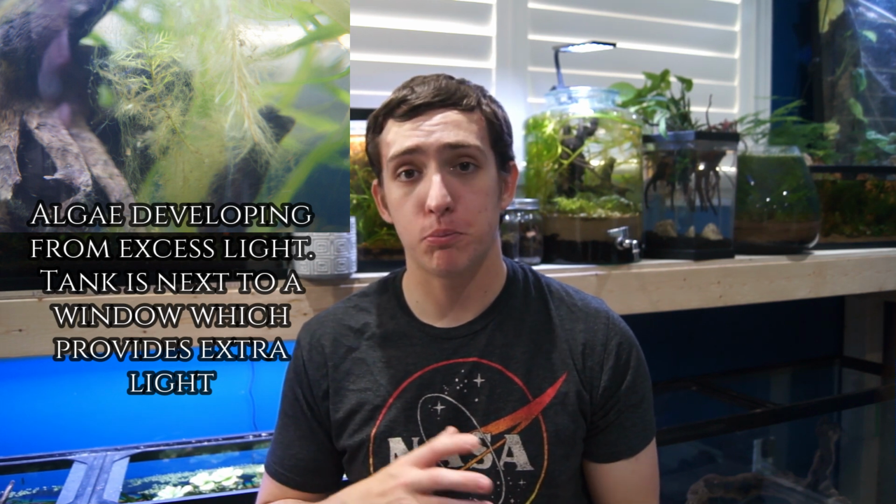Now, the second thing it does indicate to me is that I have an overage in either the lighting or the nutrients. With the algae appearing because of either excess nutrients or excess light, that's a really good sign to me that I have built up and I've provided enough for all of the inhabitants and the plants in the tank.